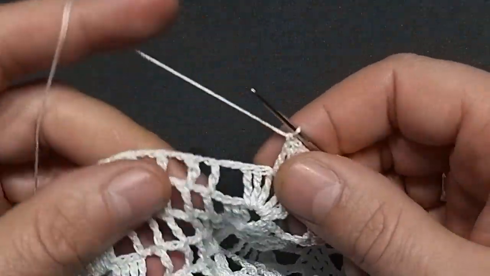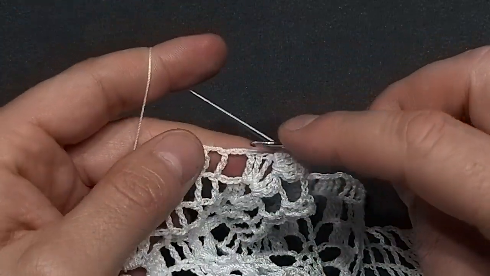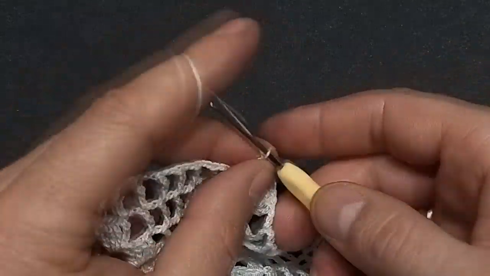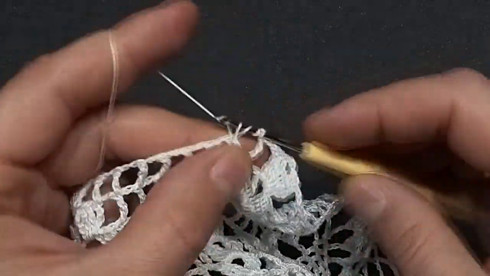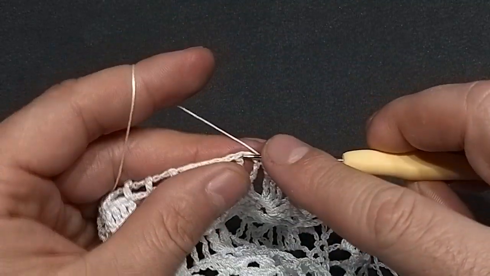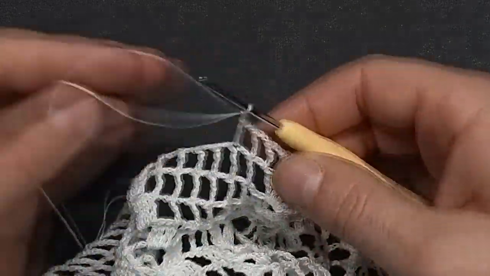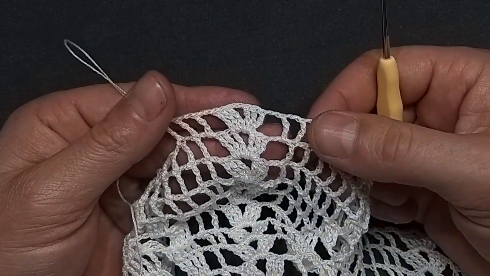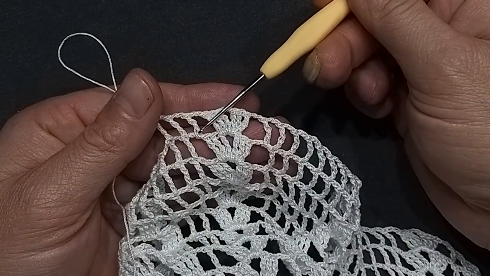Okay, so now we'll chain 2, treble crochet into the next chain 3 space, chain 2, and treble crochet into the next treble crochet, chain 2, treble crochet into the next treble crochet, chain 2, and we'll repeat this pattern around. So before the shell and after it, we'll work a treble crochet in this chain 3 space of the previous round.